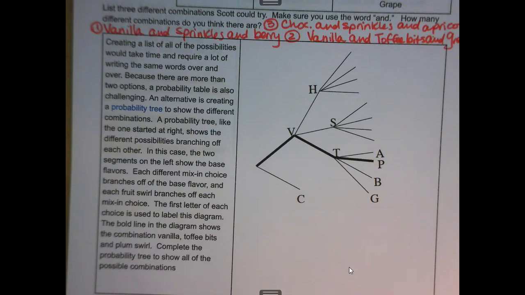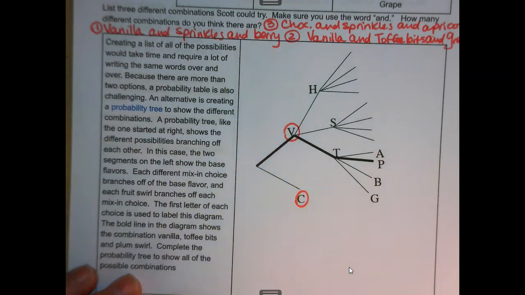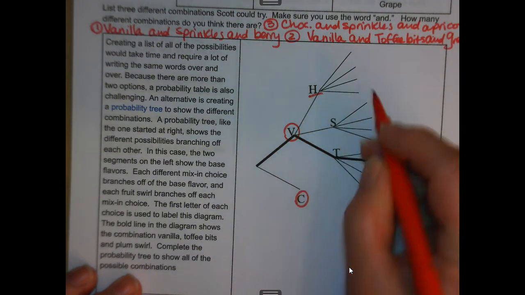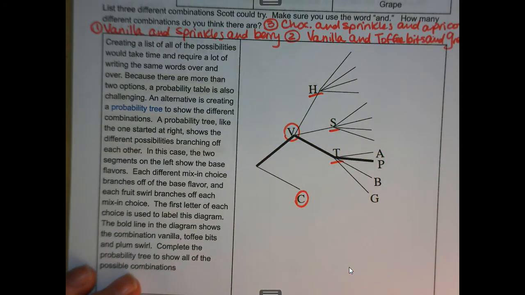In this case, the 2 segments on the left show the base flavors. We've got base flavor vanilla, base flavor chocolate. Each different mix-in choice branches off the base flavor. So we've got our hazelnuts, sprinkles, and toffee bits. And then each different fruit swirl branches off each mix-in choice.